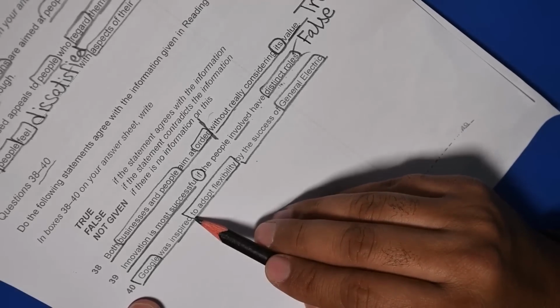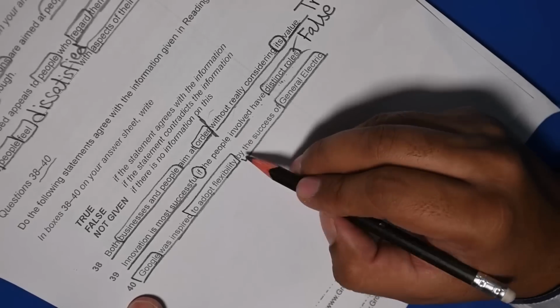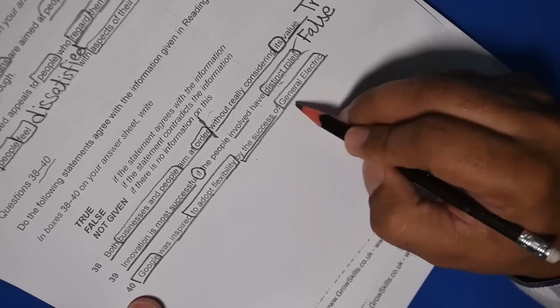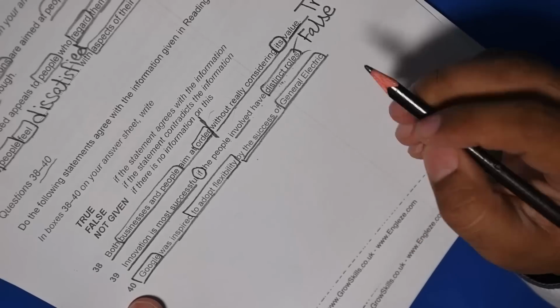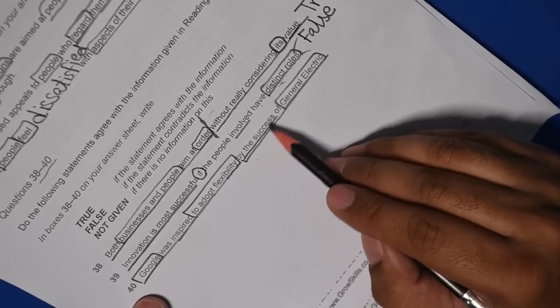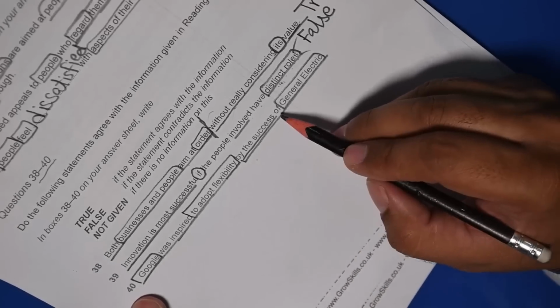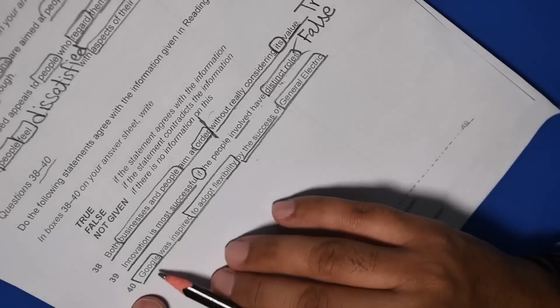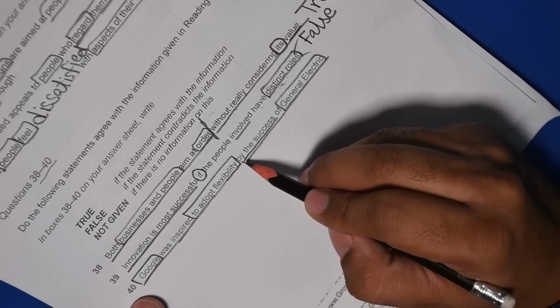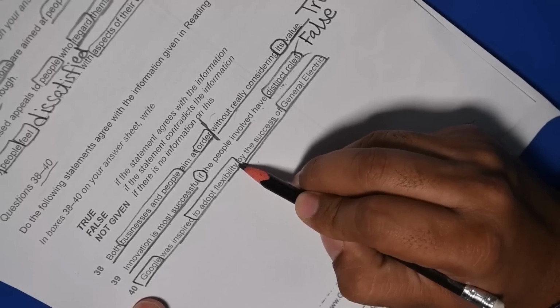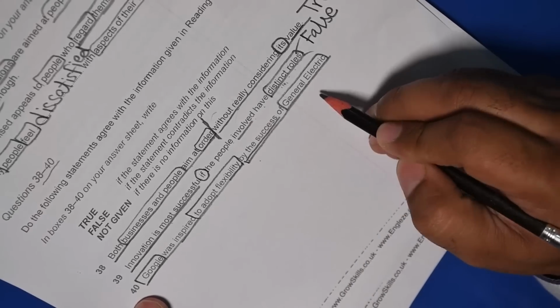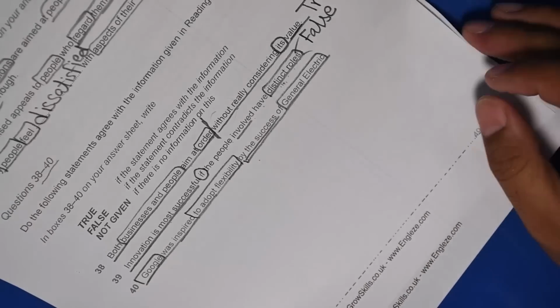If Google was inspired to adopt flexibility and it's got nothing to do with General Electric, then it can be not given. And if it was by the failure or anything opposite, then it can be false as well. But if they don't mention whether they were inspired by the success of General Electric or not, then it's going to be not given.